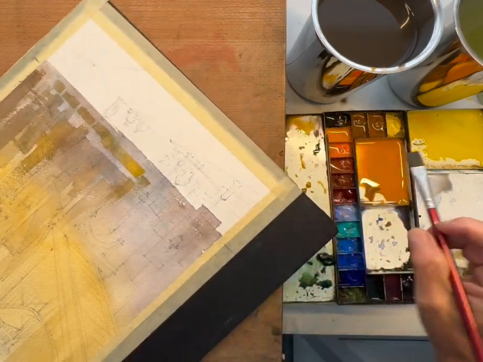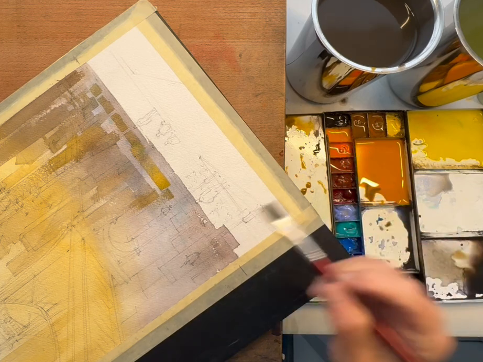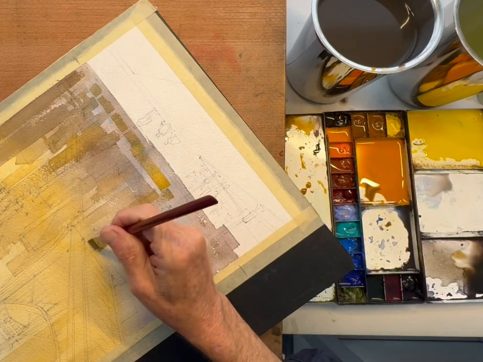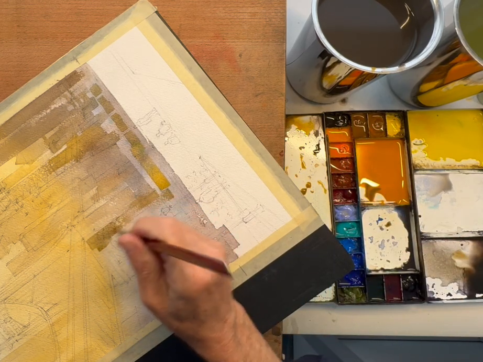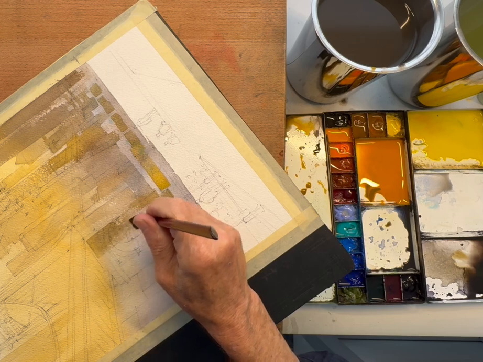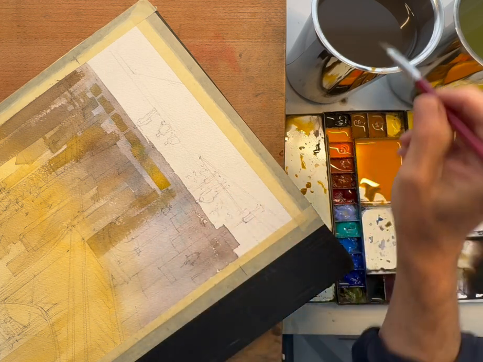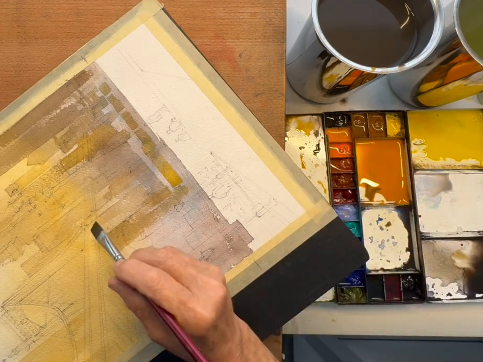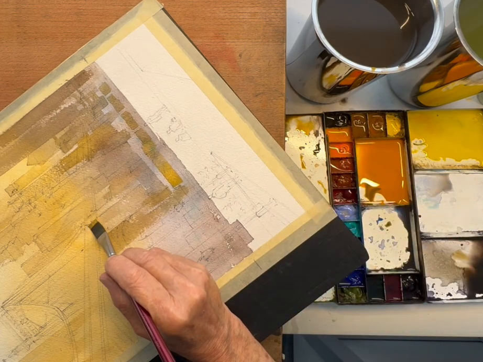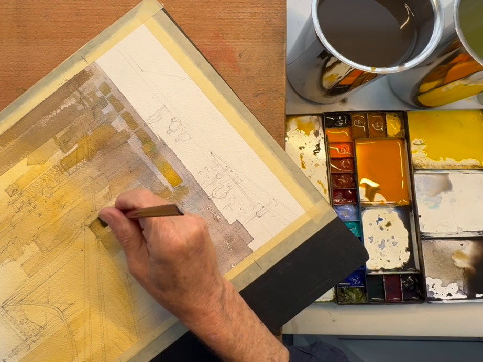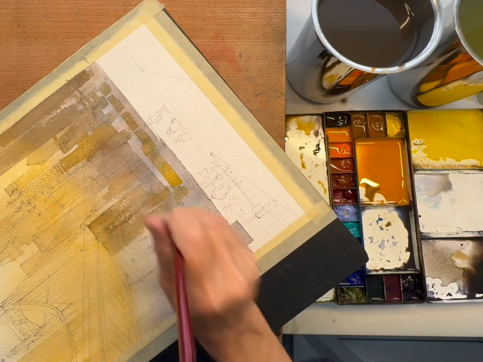Turning the board this way and that can also help me, I think subconsciously, but it is pretty conscious. I mean, it's a choice. But to become less fixated, I suppose is the best word, on specific detail or identifying marks.